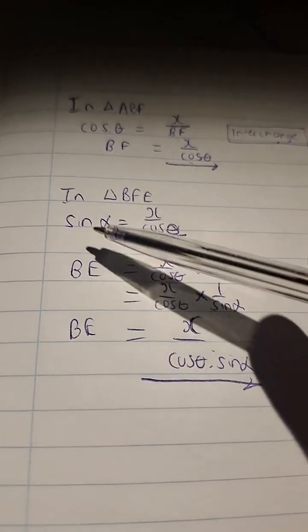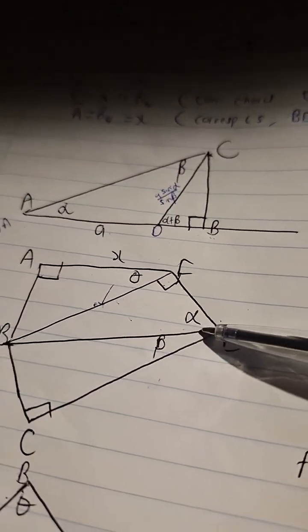Then in triangle BFE, we said sine what? Alpha is equal to what?